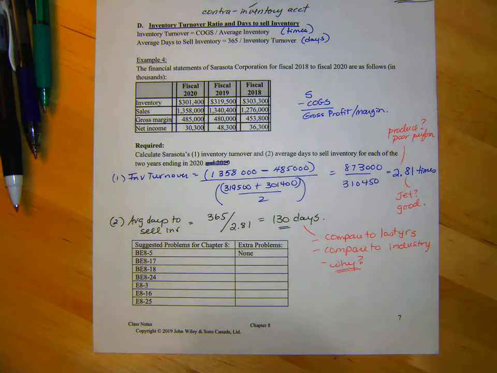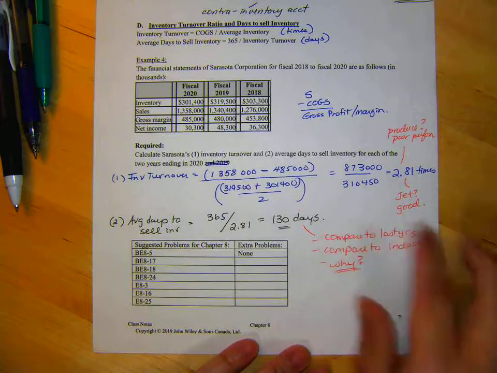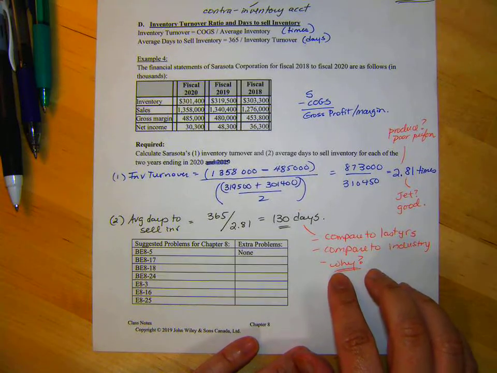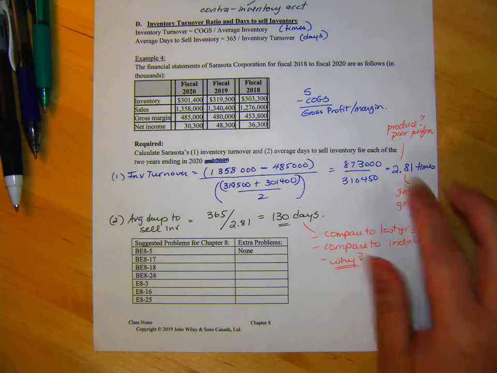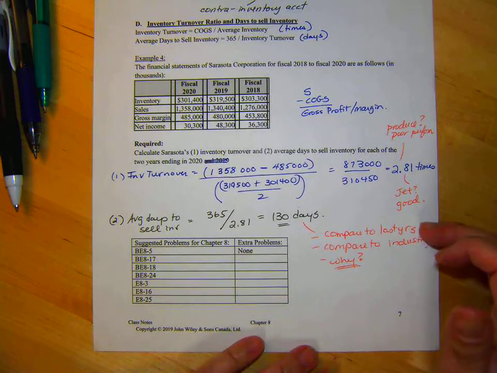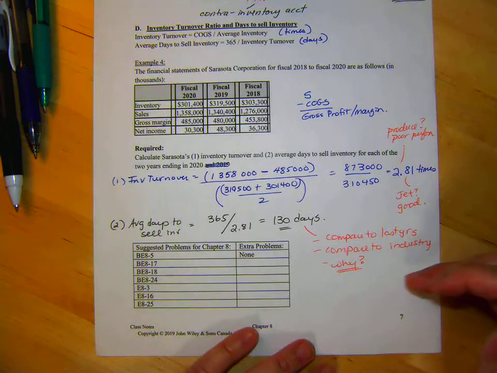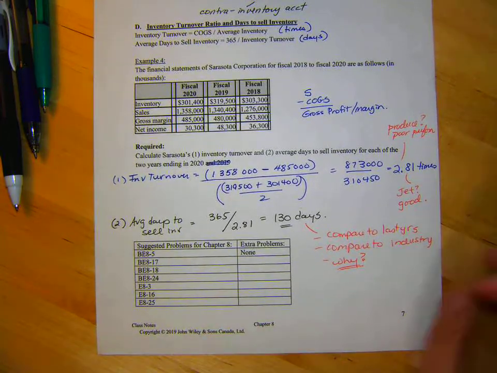Okay? So always ask these questions before you make a conclusion. You couldn't just look at that and go, oh yeah, I think that looks pretty good for a jet. You're going to compare to last year's, to industry, and then ask why if it's abnormal. Okay?